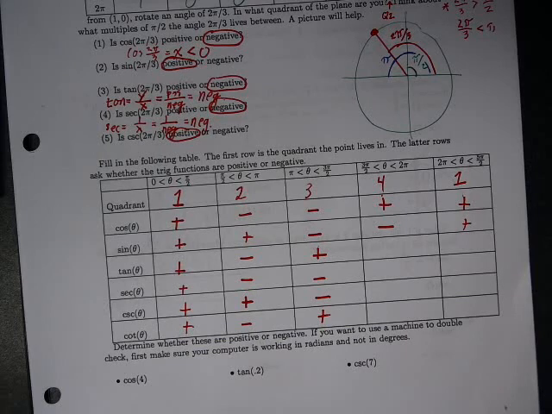So let's think about an angle of 4. Is 4 between 0 and pi over 2? No. Is 4 between pi over 2 and pi? No, because pi is somewhere around 3, and 4 is bigger than 3. Is 4 somewhere between pi and 3 pi over 2? Yeah. 3 pi over 2 is approximately 3 times 3 over 2, or 4.5. 4 is between 3 and 4.5.